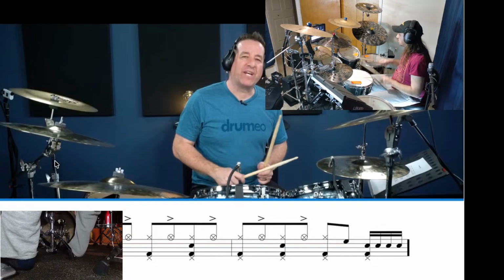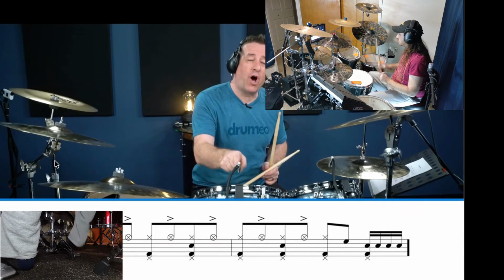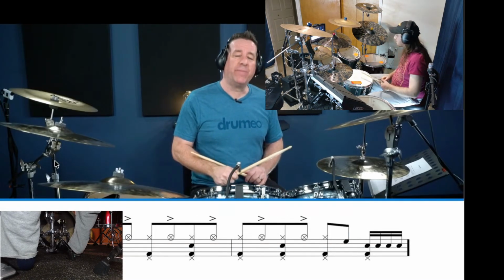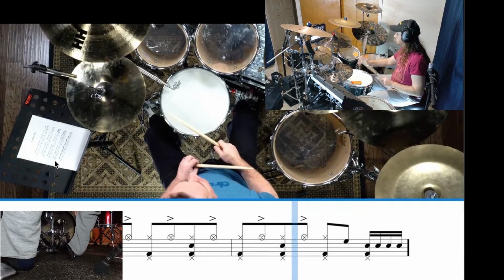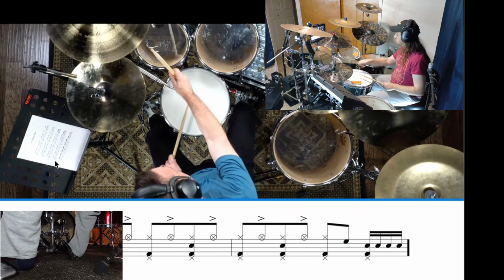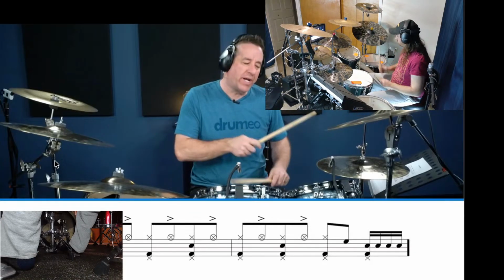Our third fill is actually going to bring us to the tom on the and of 3. So it's going to be 1 and 2 and 3. So we're going to come off of the hi-hat.